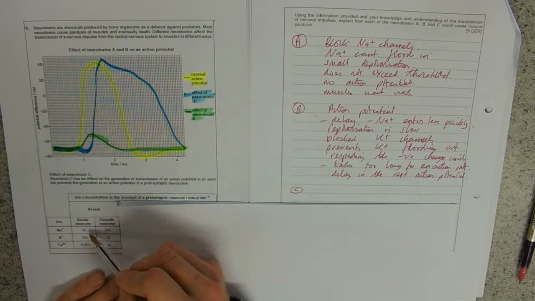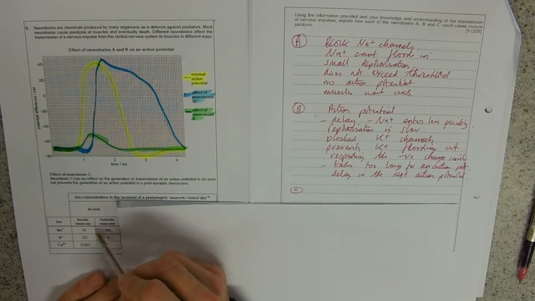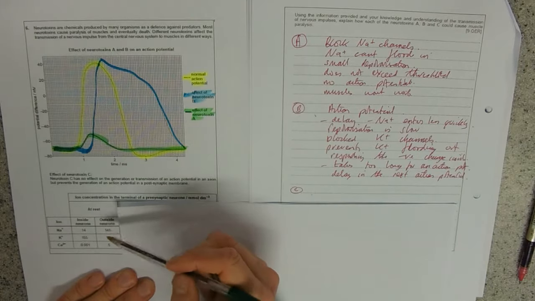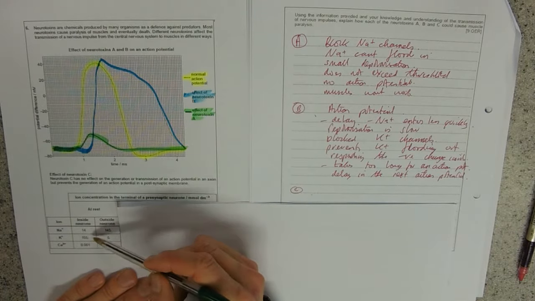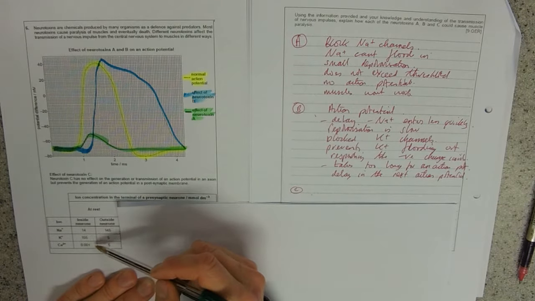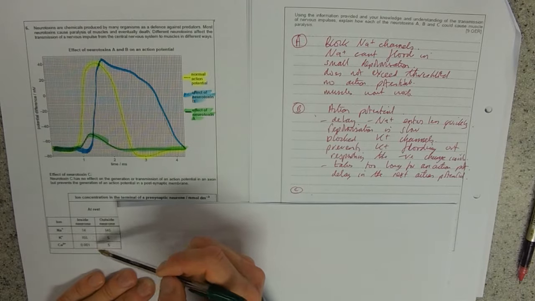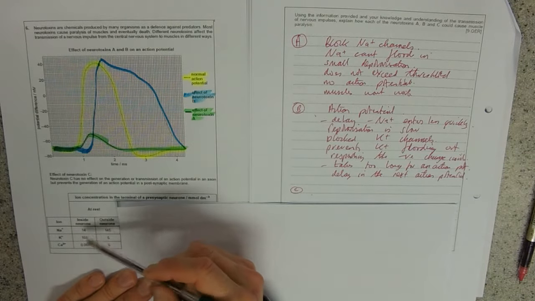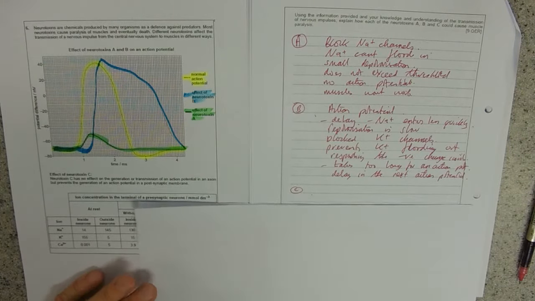We pump sodium out, so there's more outside than inside. Yep. We pump potassium in, so there's more in than there is out. That makes sense. And calcium, well, that's pumped out of our presynaptic neuron, and so we've got more out than in. That makes sense.